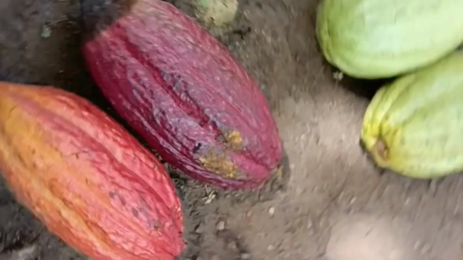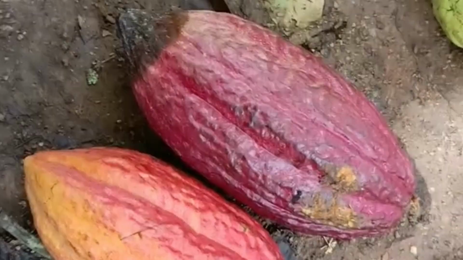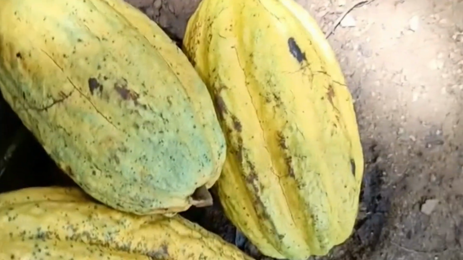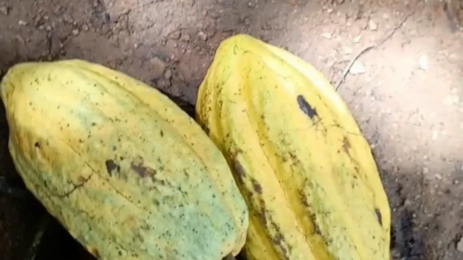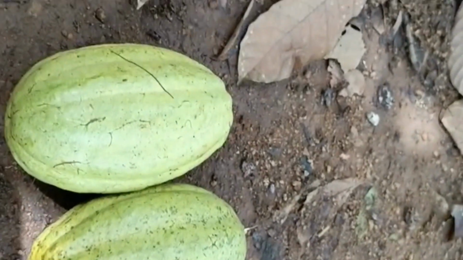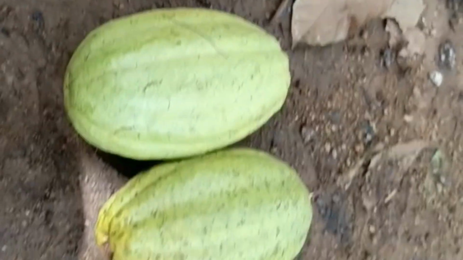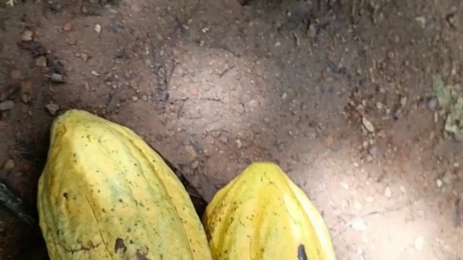So it's not pest resistant. That's what I'm trying to say. And this one is mostly pest resistant. Trust me, this is pest resistant. This one too is similar to it. They are all good cacao varieties to be propagated.